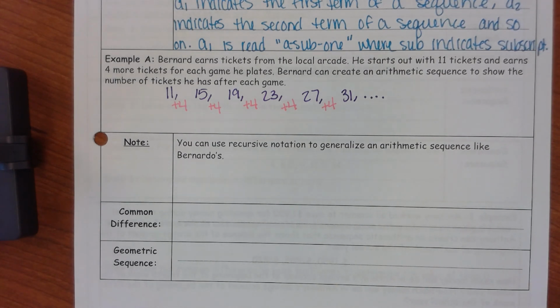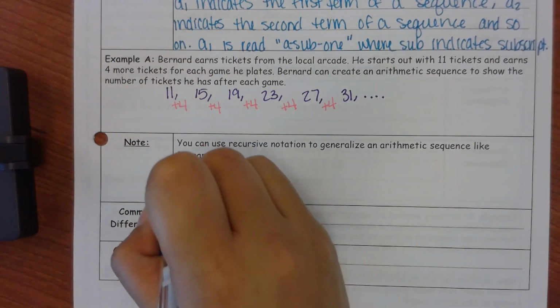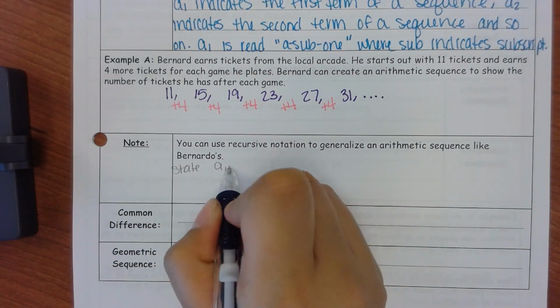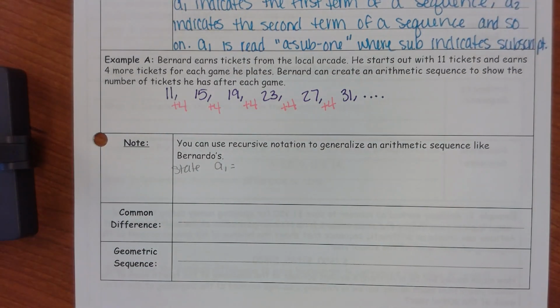The addend of 4 is used to generate the next term in the arithmetic sequence. In general, the addend in an arithmetic sequence is called a common difference, since it is also the difference between consecutive terms, which is what we're going to be putting right here.